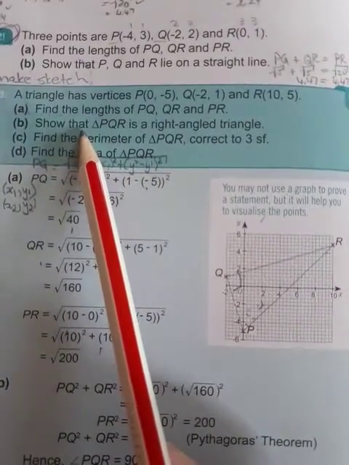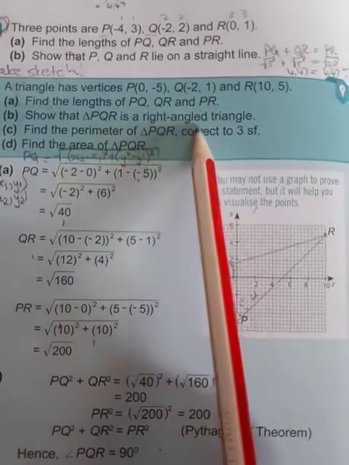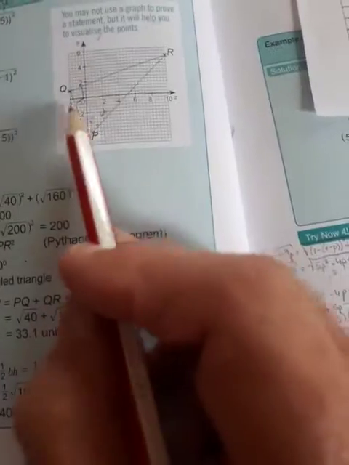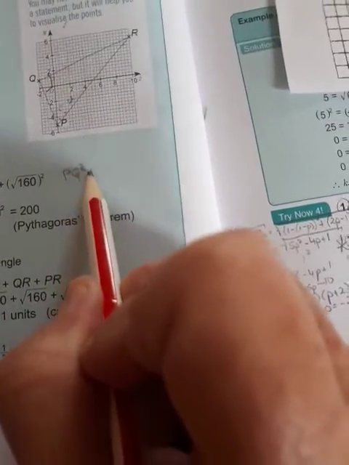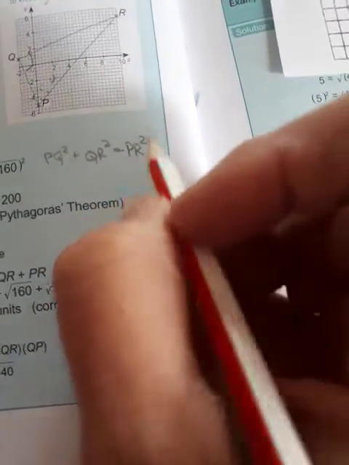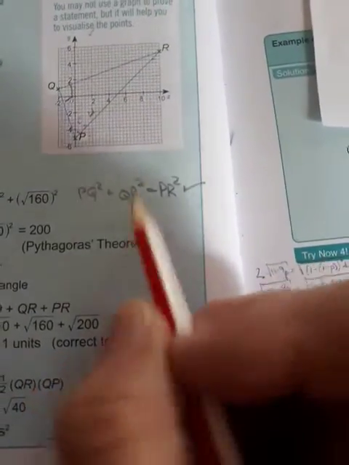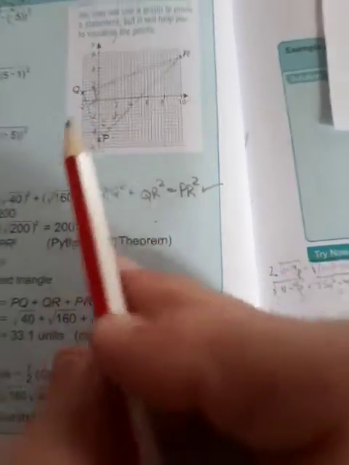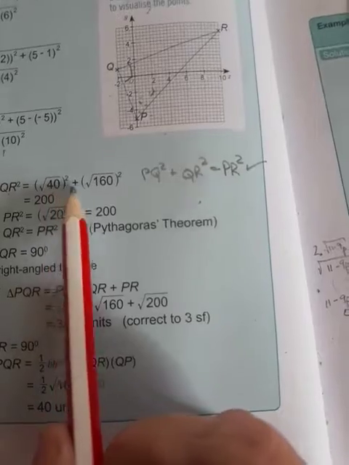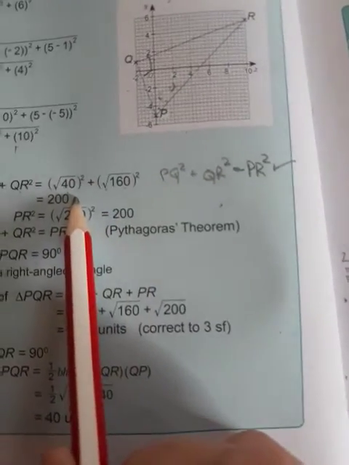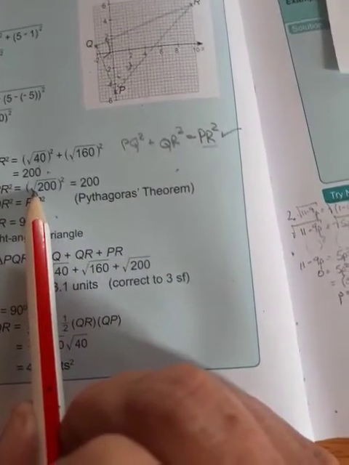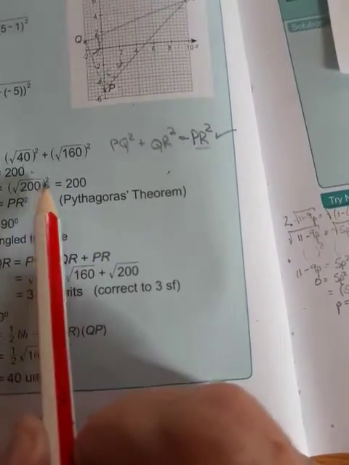But now, if we look at question 2 or B, it says, show that triangle PQR is a right-angled triangle. Now remember, Pythagoras is only true for a right-angled triangle. So if the two short sides, PQ squared plus QR squared, is equal to the longest side squared, that's Pythagoras, then if we can prove this, we can prove that this is a right-angled triangle. So firstly, take your PQ squared plus QR squared, use your answers from the top, which is the square root of 40 squared plus the square root of 160 squared, and if you calculate that, you get 200. Right? Then PR, which is your other side, is the square root of 200, and you must square that because you've got PR squared, then you get 200.